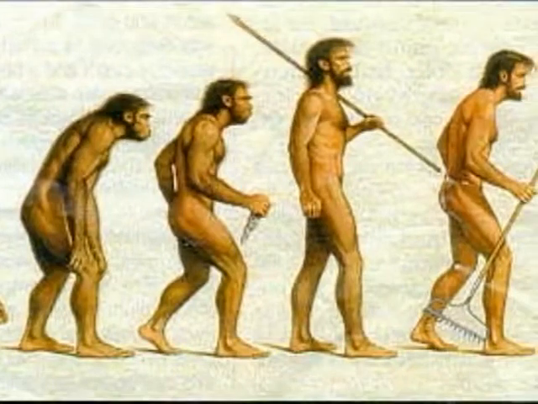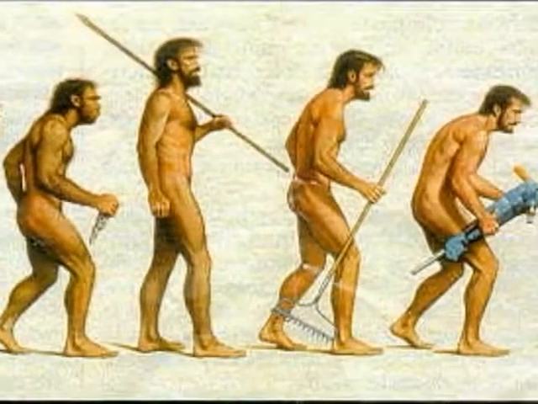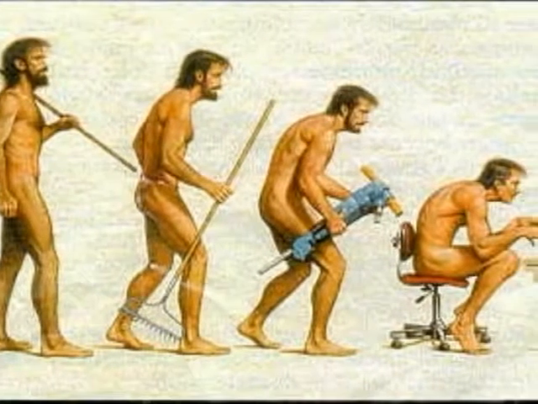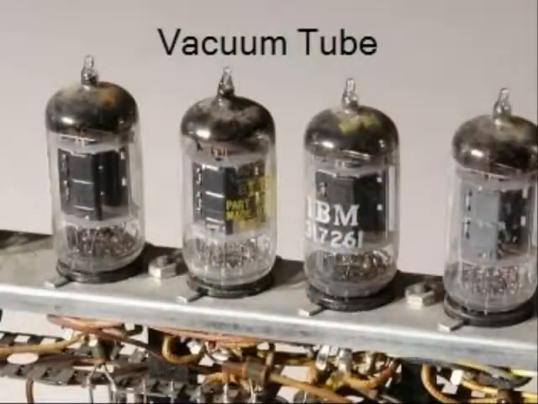Lest we forget, we have come a long way to be where we are. So let's start looking at the 5 generations of computers. This first generation of computers was from 1940 to 1956. This generation used the vacuum tubes for the circuitry.